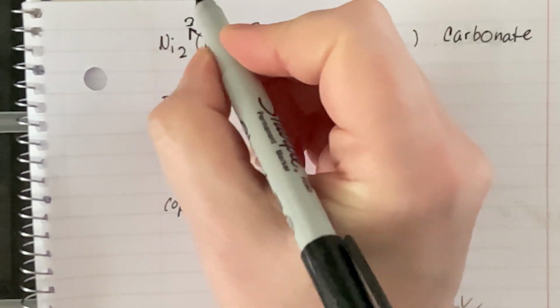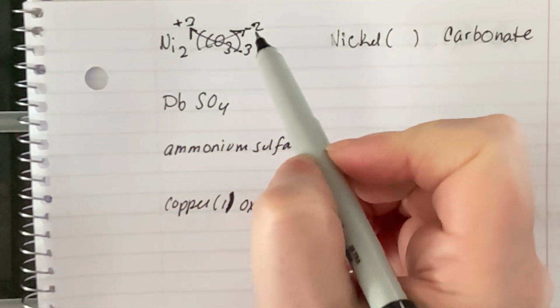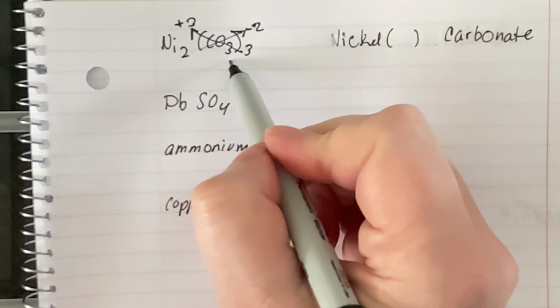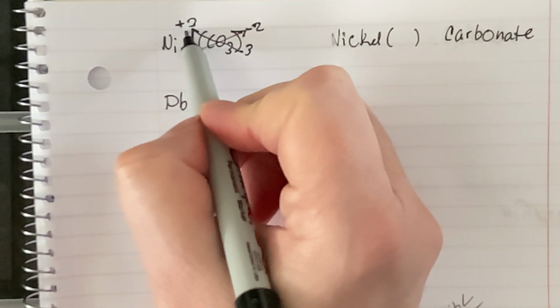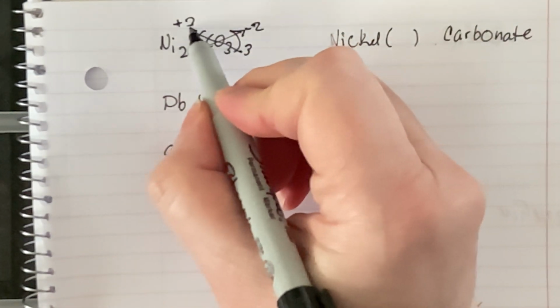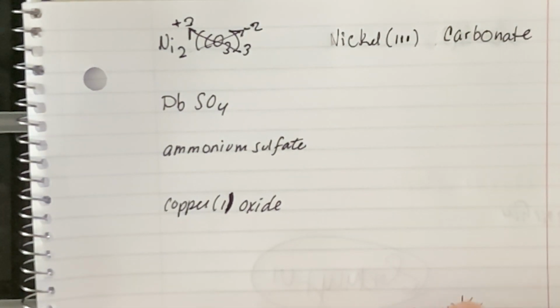So we're bringing those numbers back up. The first number is positive, the second one's negative because cations are first, anions are second. And then you double check. Carbonate is a -2, so yes. So that means this guy is right. If the anion's correct, it means that your cation is correct. So it's nickel 3, which is 3 I's.